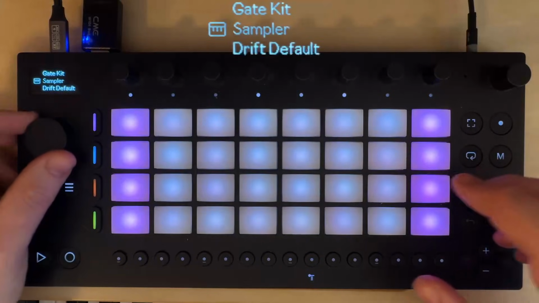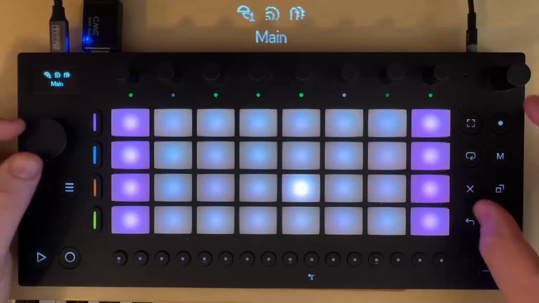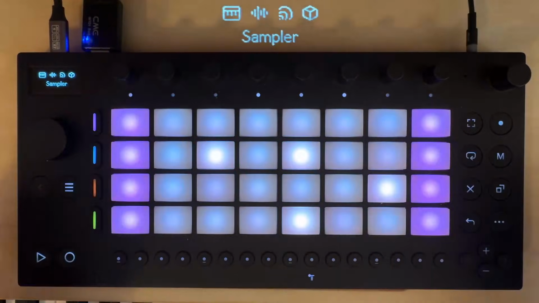If I change this to, I don't know, analog drift, you'll hear them both come through. That's not what we want. So I'm going to change this back to sampler. And now we only hear the DX7.